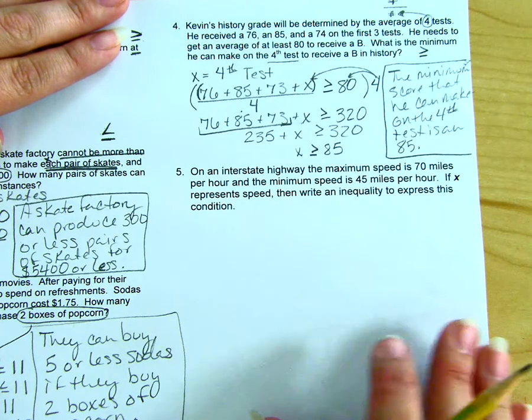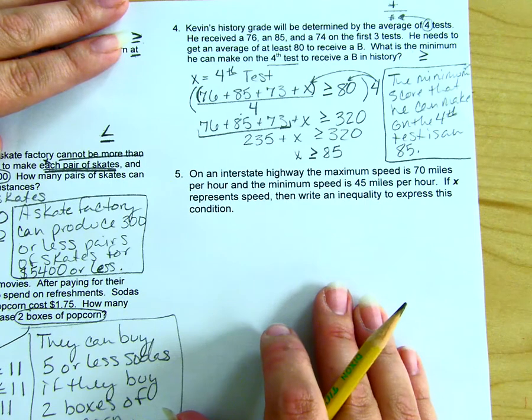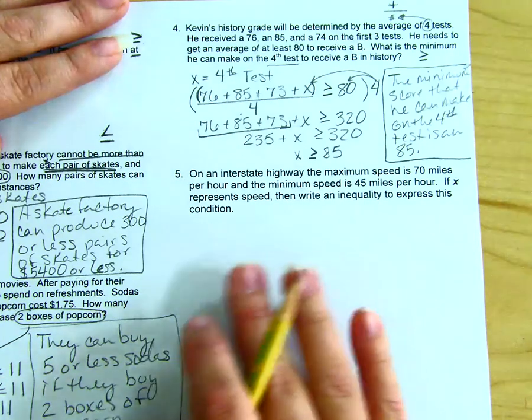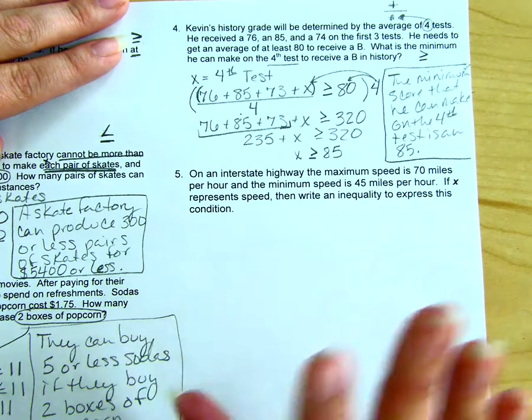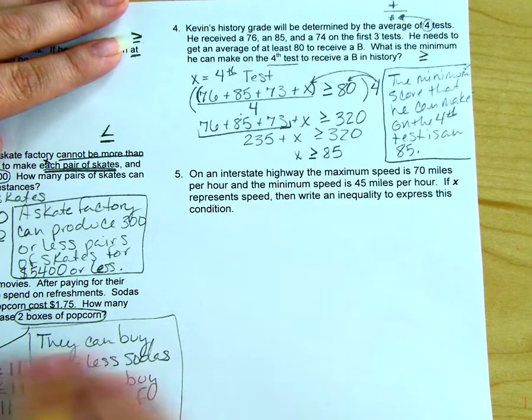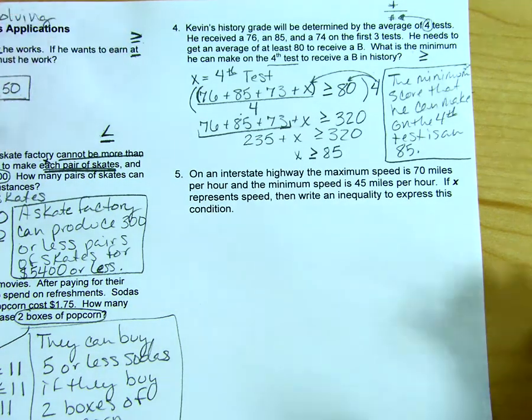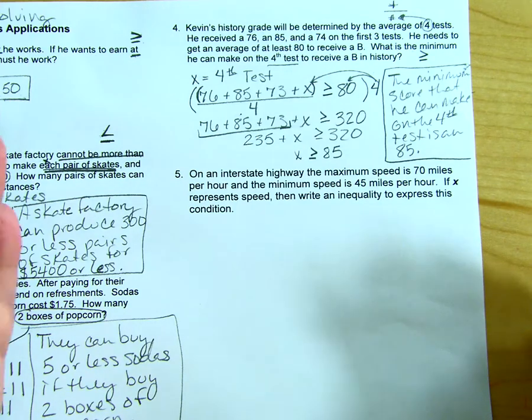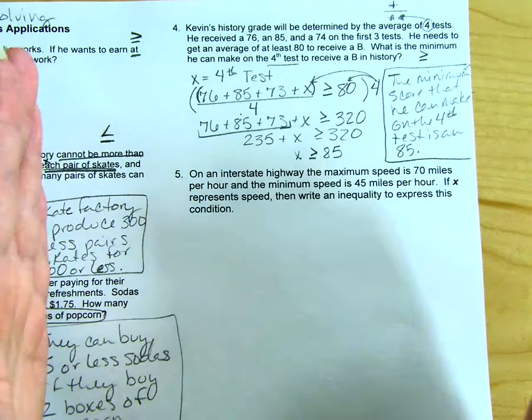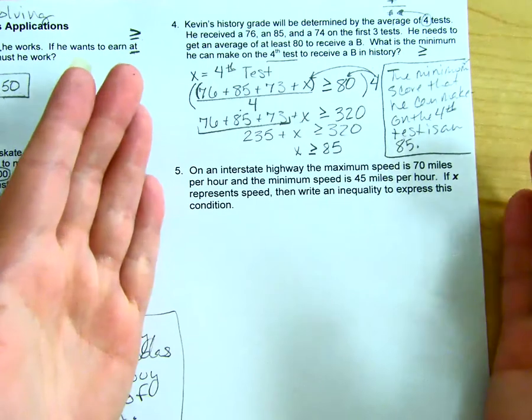Okay, last problem. This one's a little bit different. This is actually what we call a compound inequality, and we're not going to do any of those this year, but I am going to show you how to set this one up because this one relates back to domain. In real life, we've talked about in our application problems that domain is like your limits. You can do only so much of this, and you can only go this high. Well, that's what this is. This is exactly your limits.